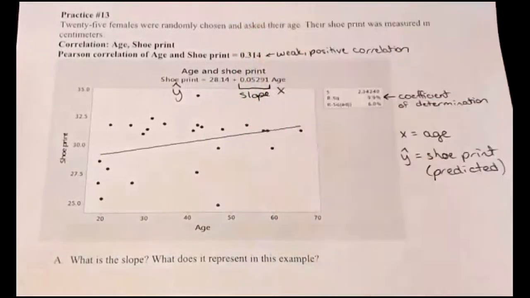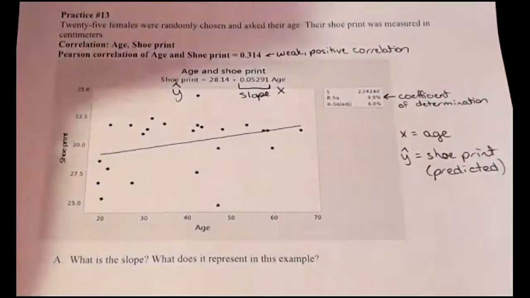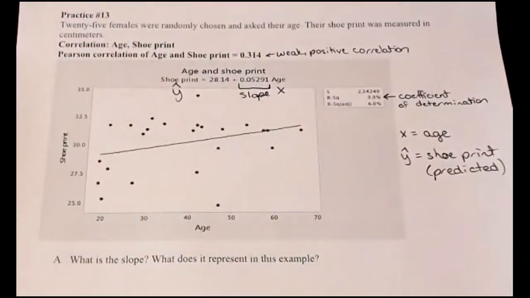Do you remember the notation for slope? M represents slope, but in statistics, what was the notation we used for slope? We didn't use M, we used a different notation. Look back at practice number 12, and you'll see the notation there.